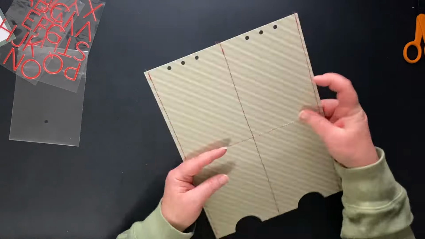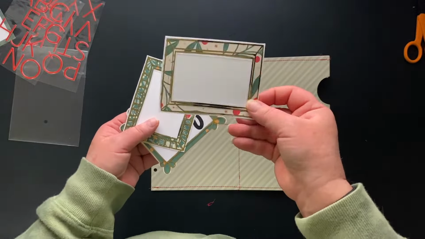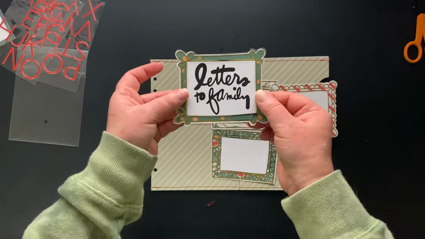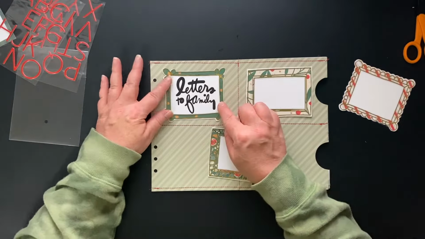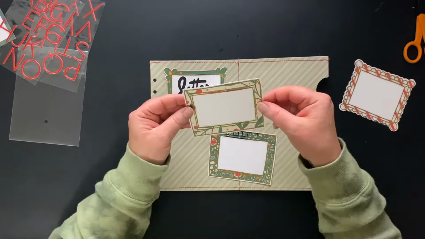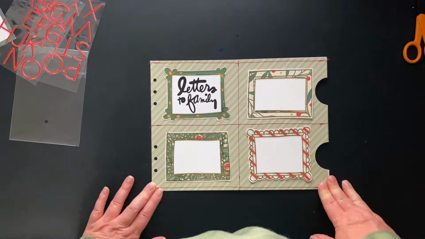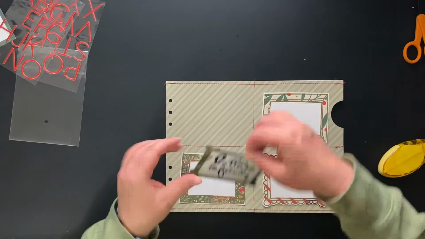So that's how that's going to be. I'll probably embellish that more later, but we'll just kind of go on to, I guess, what you want to call the front. And these are the cards that I created. I showed you in the beginning how I worked to put them together in Photoshop. You'll see I printed out letters to family from Allie's Word Art. And each one of those frames is going to go in one of those quadrants.